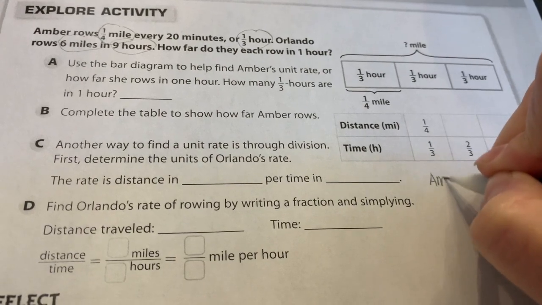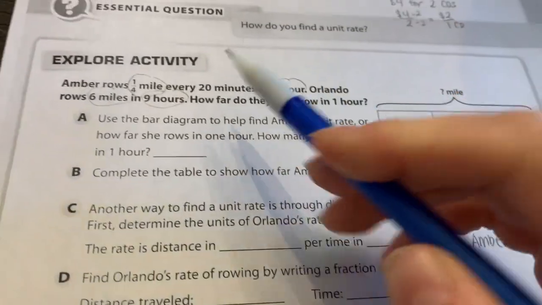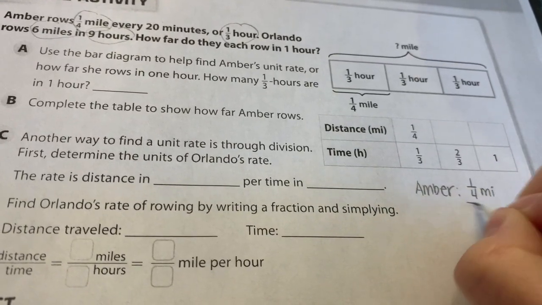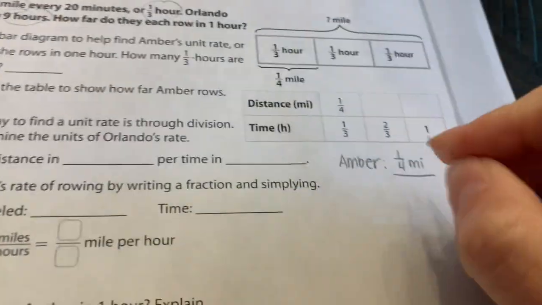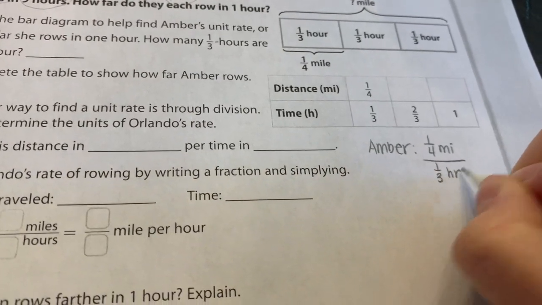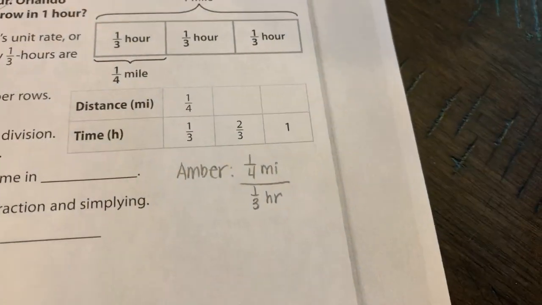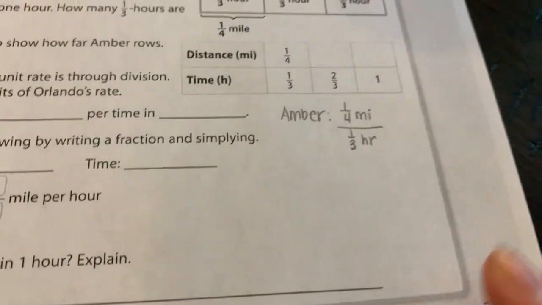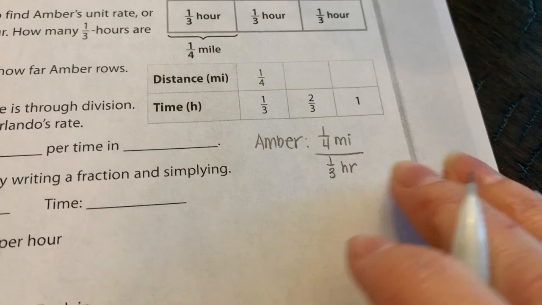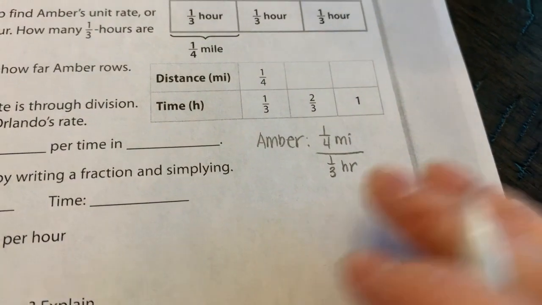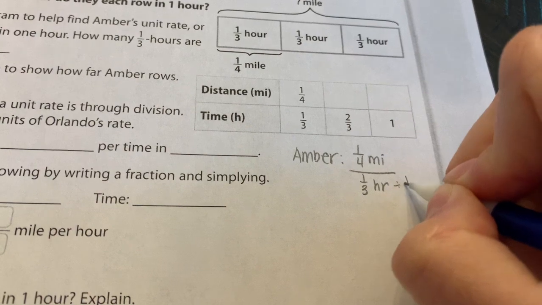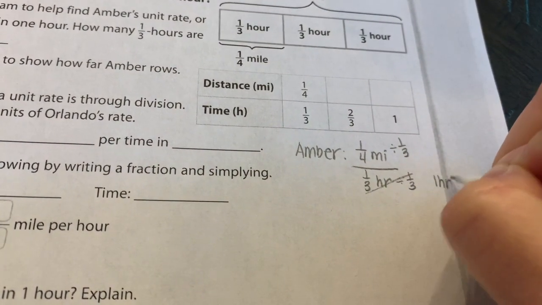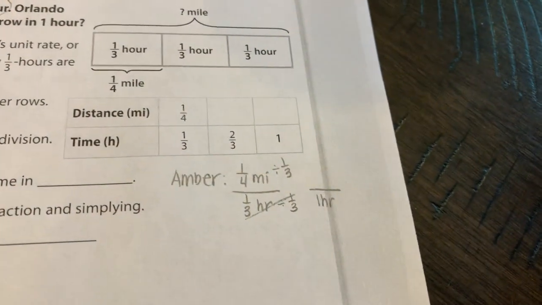So I'm going to go to Amber here, and I know she rows 1/4 of a mile in 1/3 of an hour. Okay, so now this is going to seem really crazy, but if I follow the same pattern that I used up here, to get the denominator equal to 1, you just divide by that number. So what I'm going to do is divide the top and the bottom both by 1/3. That gives me 1. I have to do 1/4 divided by 1/3.